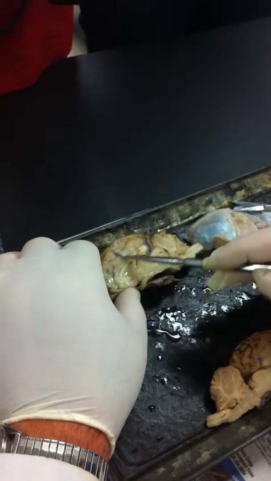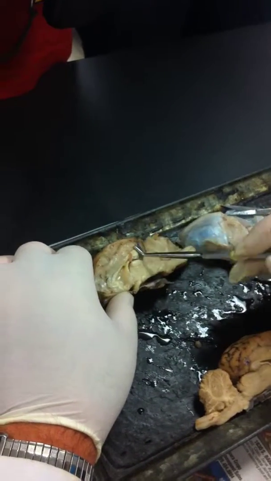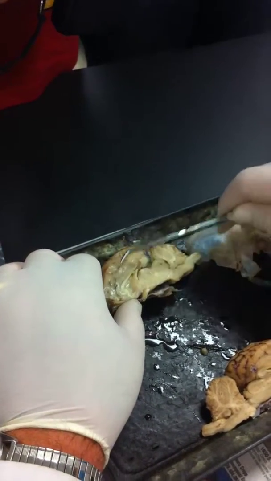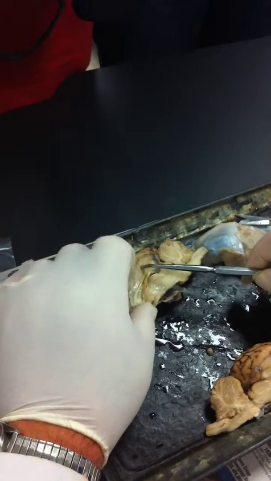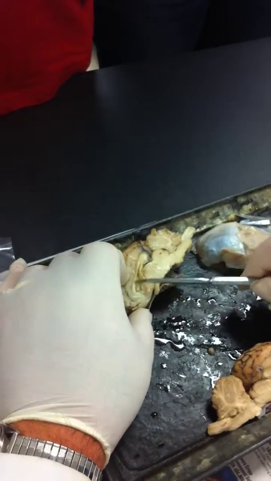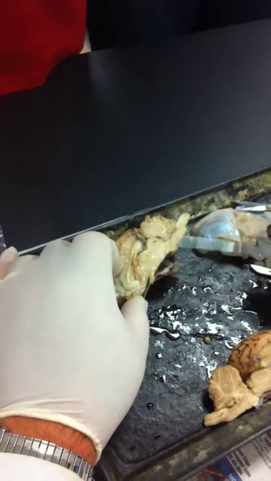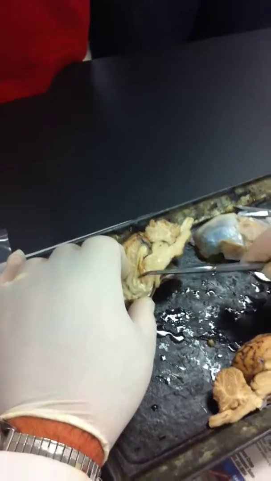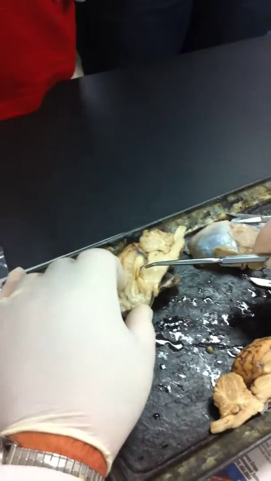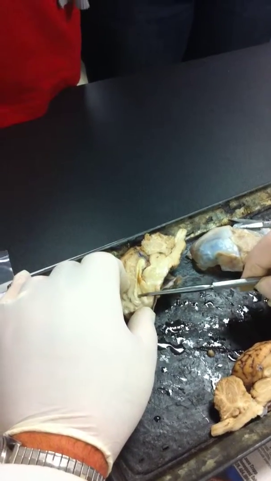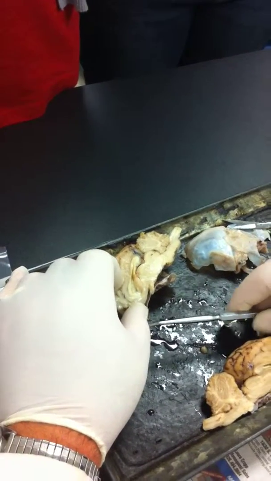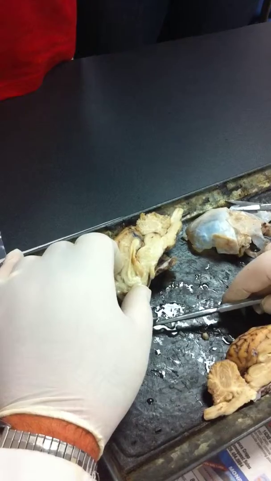Okay, cerebrum, right? That's the right cerebral hemisphere. So I'm going to just move down this way. You can see white matter here. This white matter consists of tracts that permit communication between the two hemispheres, the cerebral hemispheres. So what is it? It consists of commissural tracts.